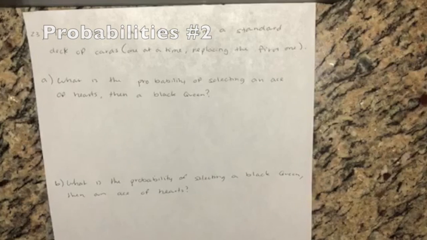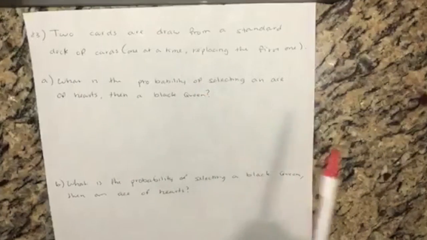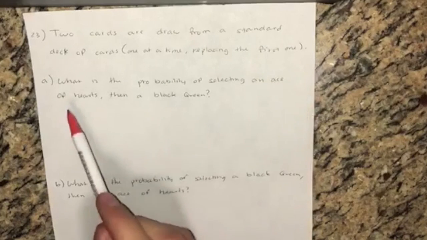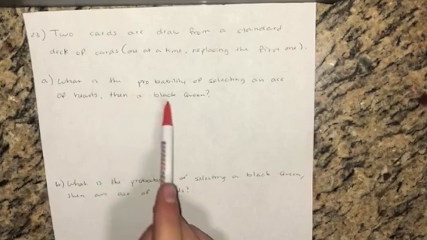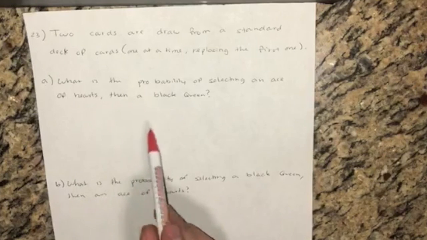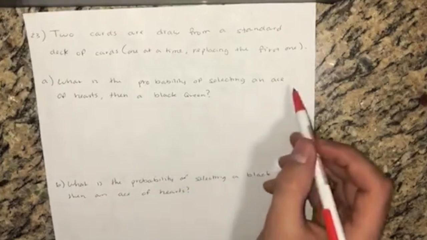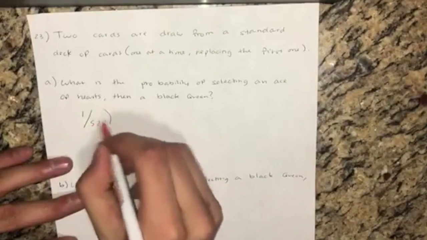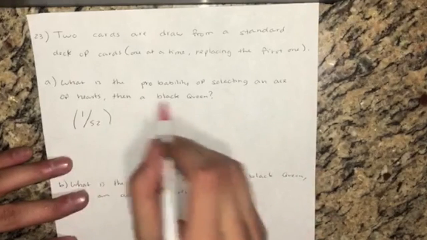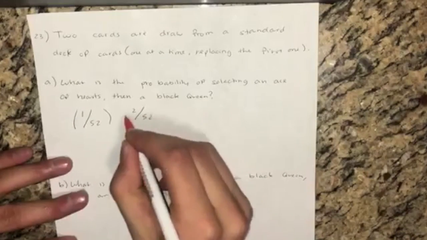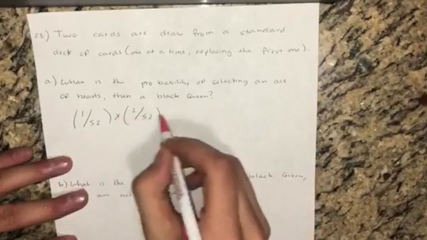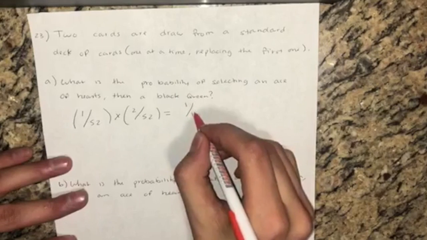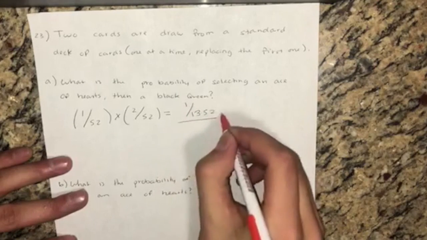Here for question 23, it says 2 cards are drawn from a standard deck of cards, one at a time, replacing the first one. Question A says, what is the probability of selecting an ace of hearts, then a black queen? The probability of selecting an ace of hearts is 1 in 52. And the probability of a black queen is 2 in 52. You multiply these two, and it gives you 1 in 1,352. And that's the answer.